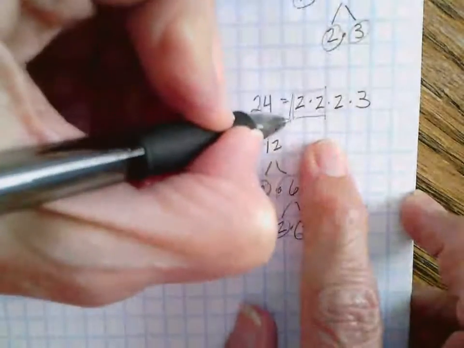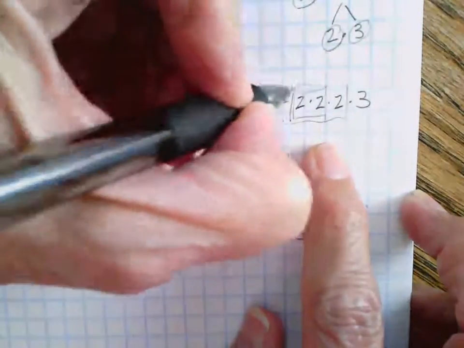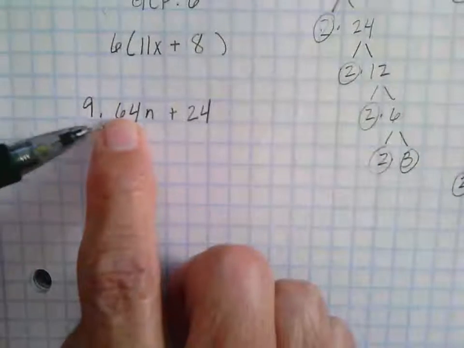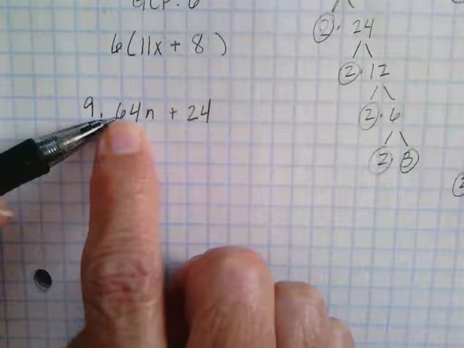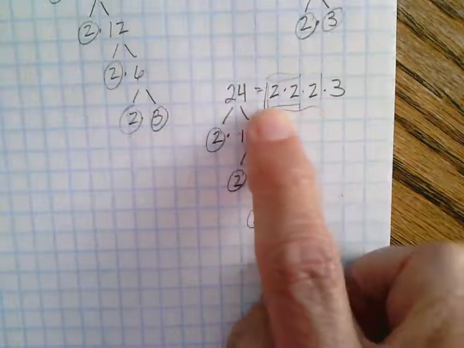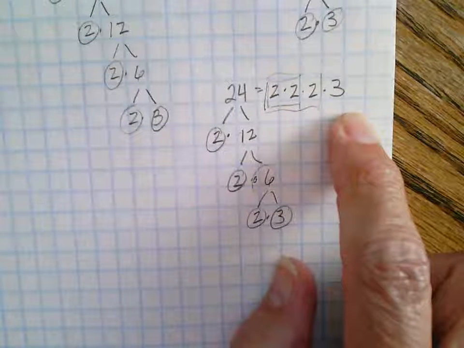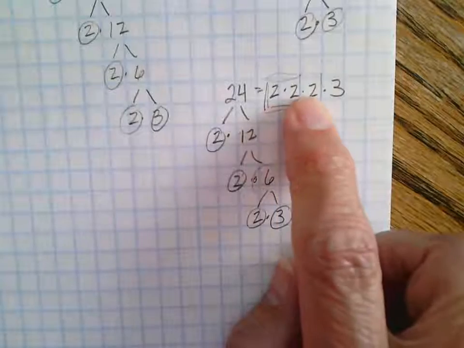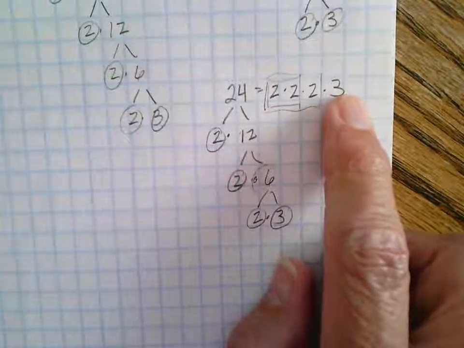Another factor of 24 would be 2 times 2 times 2, which is 8. Well, I know that 8 is a factor of 64 because 8 times 8 is 64. And I know that 24 is not a factor, 2 times 2 times 2 times 3.